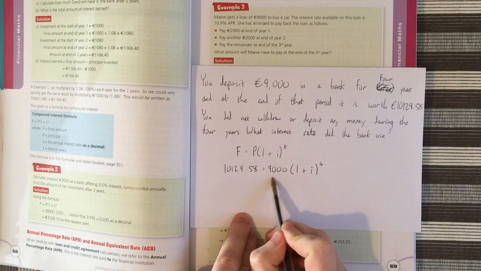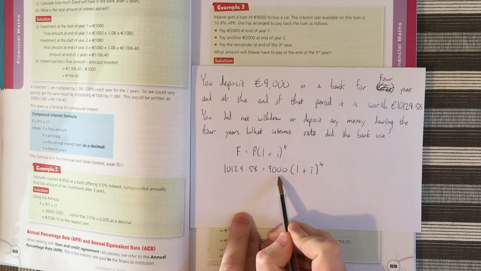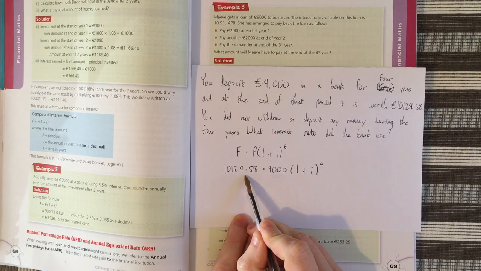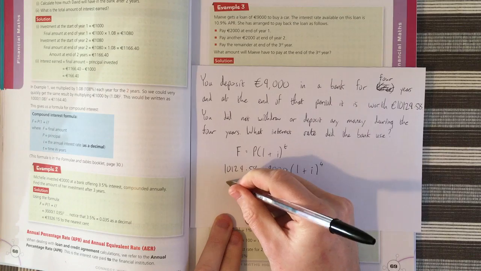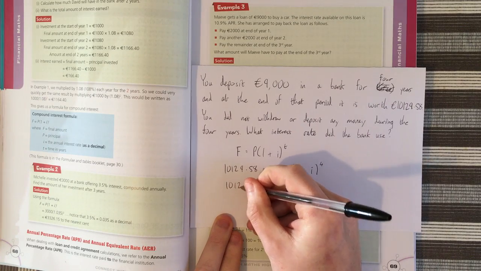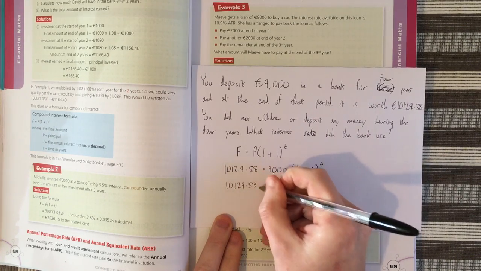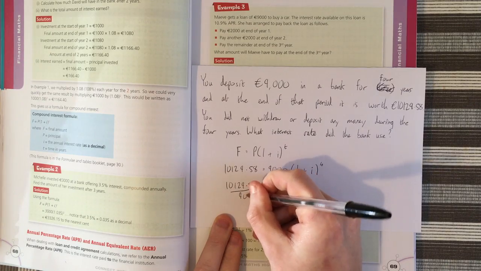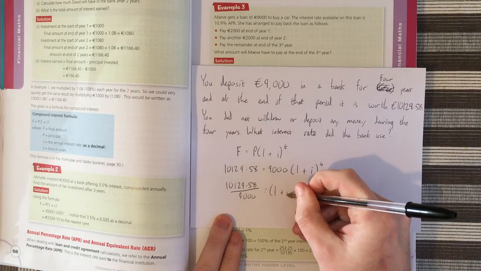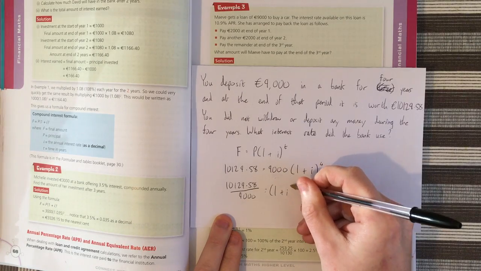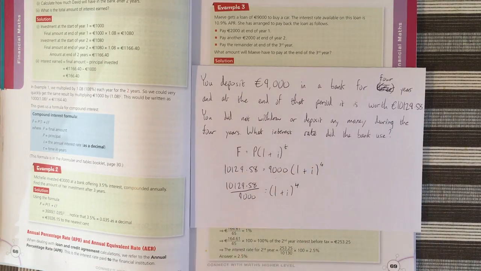So this 9,000 is multiplied, so my first step is going to be to bring that over, and it will be divided by 9,000. So I get 10,129.58 divided by 9,000 is equal to 1 plus i to the power of 4.